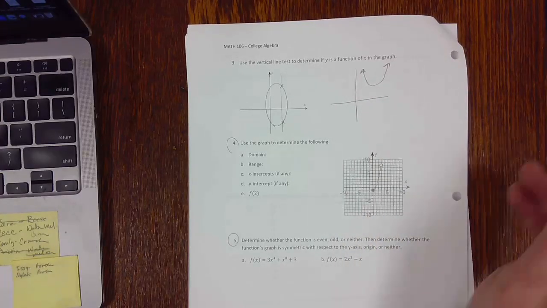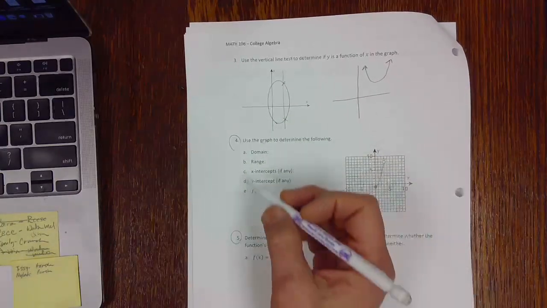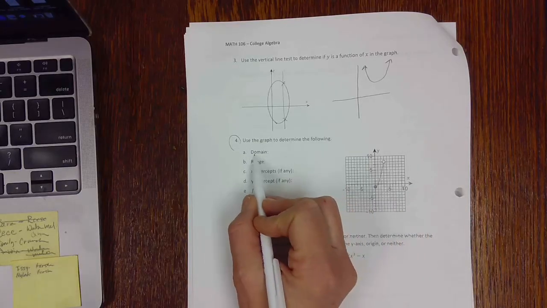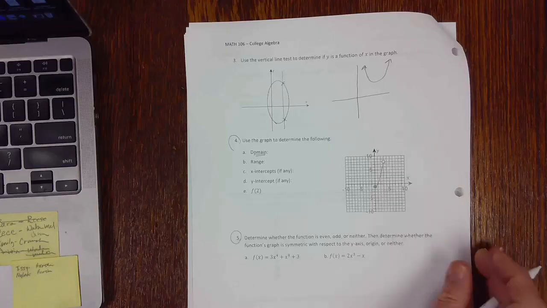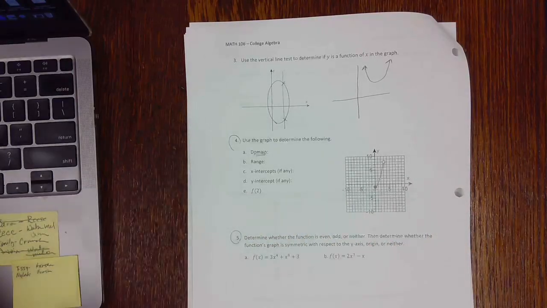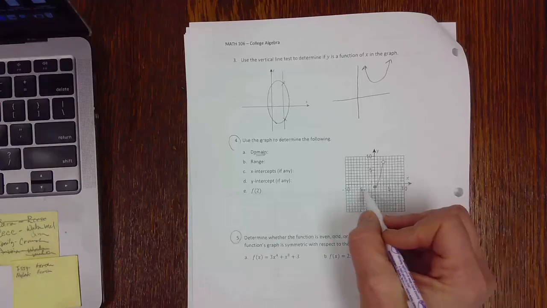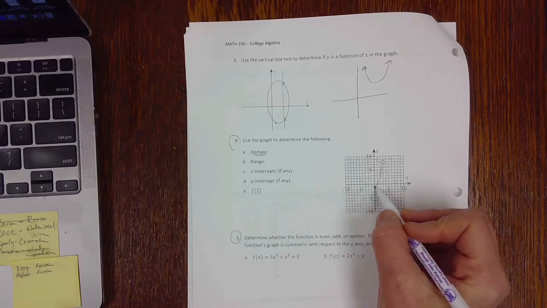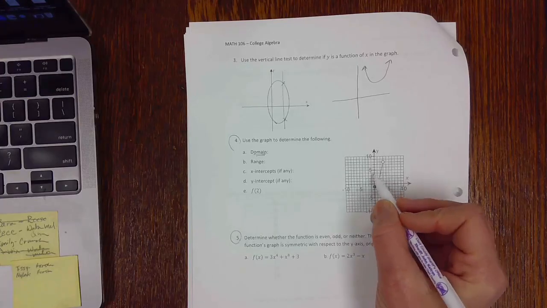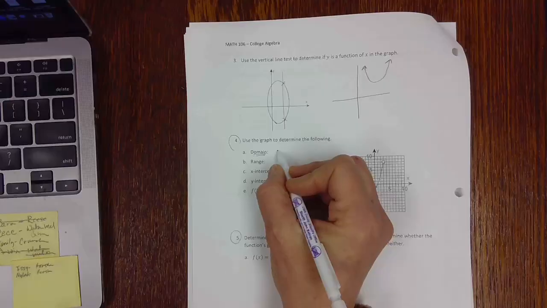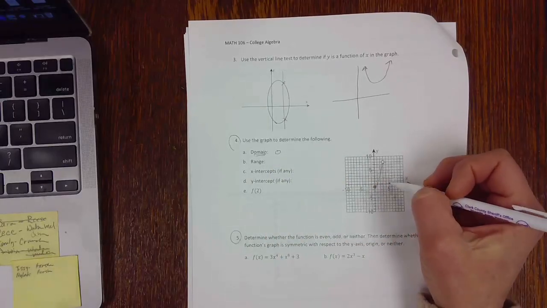I wanted to go over a couple of problems. For instance, on this one, use the graph to determine the domain, and we will be writing these in interval notation. So remember, domain is going to be which values? X values. And so I'm looking right here at the x values. I'm going to look to see what my smallest x value is on this. So in this case, it would have to be 0.